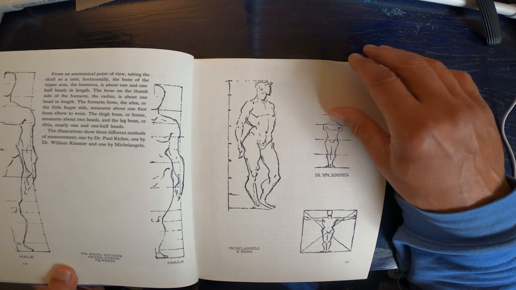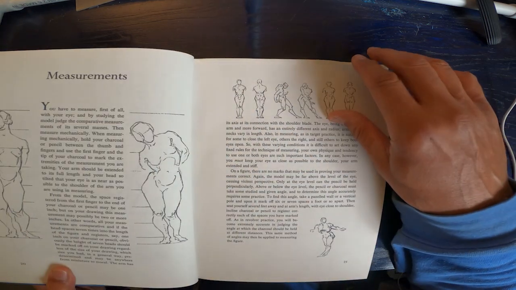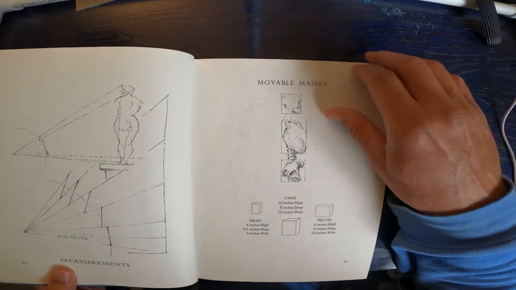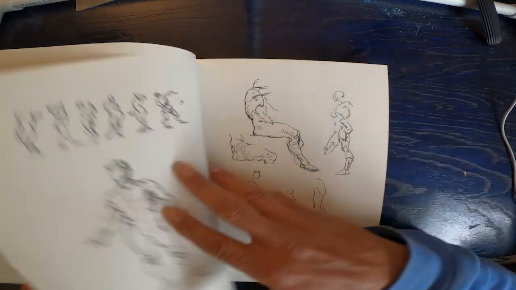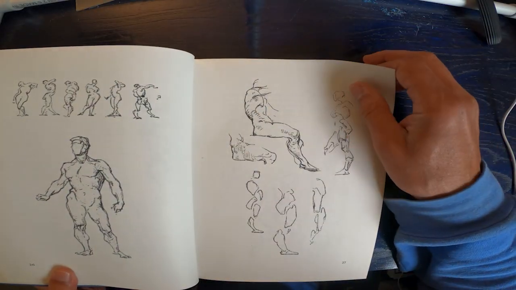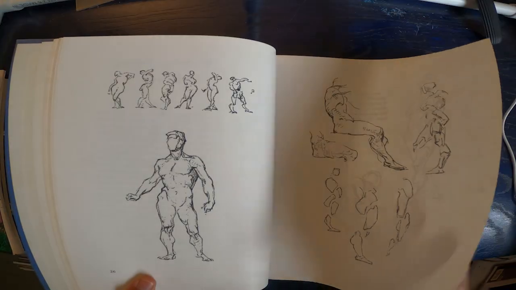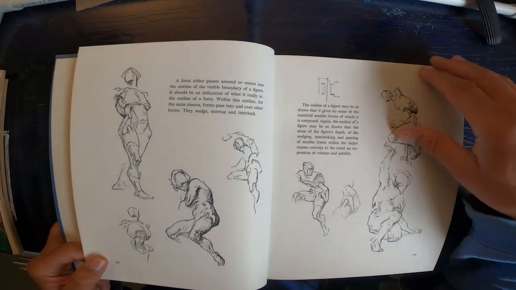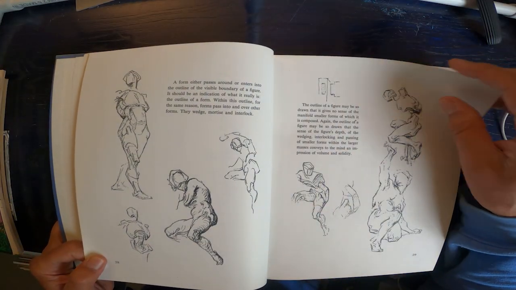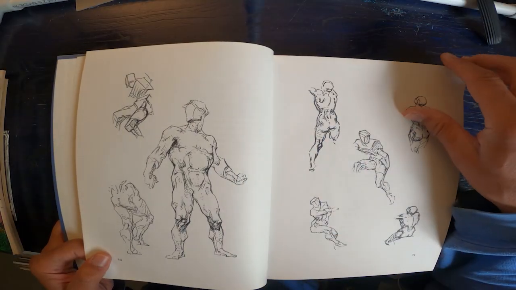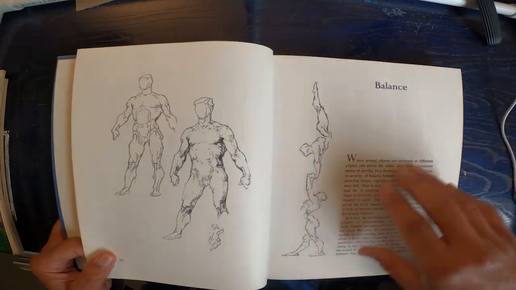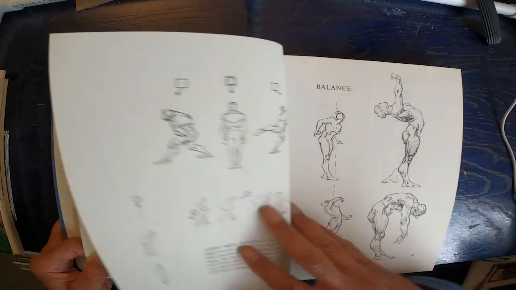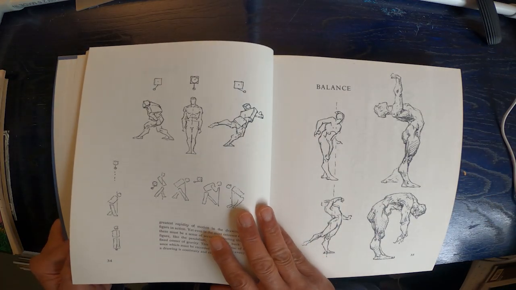Here he goes into the proportions, 8 heads tall, some measurements. Then he gets into how the masses move on the human body. Then he gets into doing some poses and tilting the head, the shoulders, the pelvis, which gives you dynamic poses. So I was thinking about how this relates to animation.